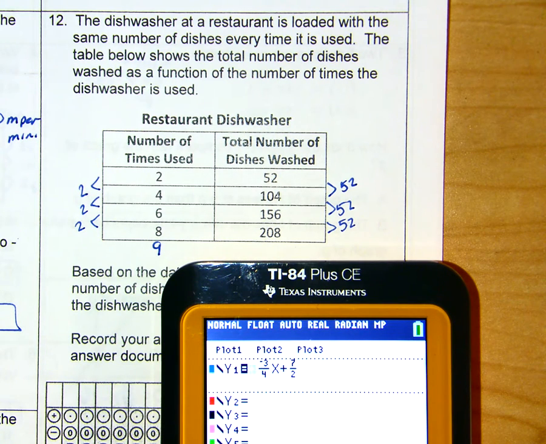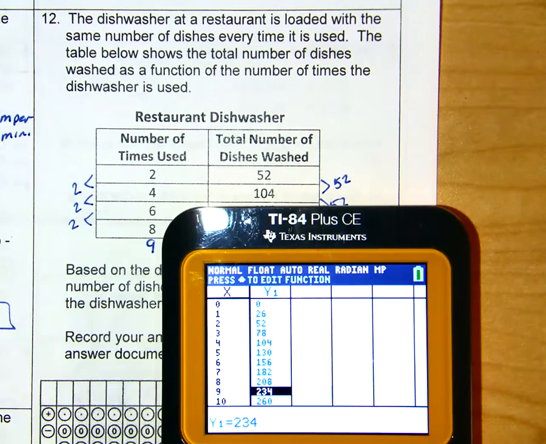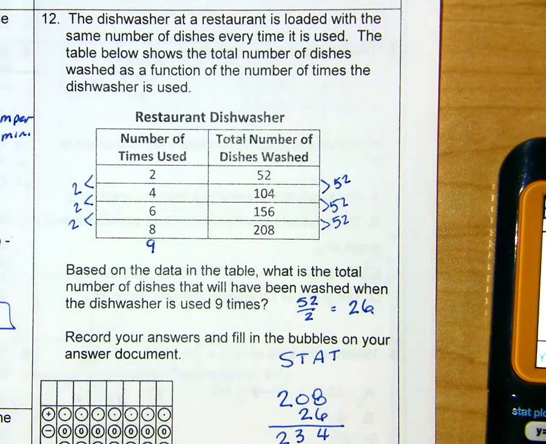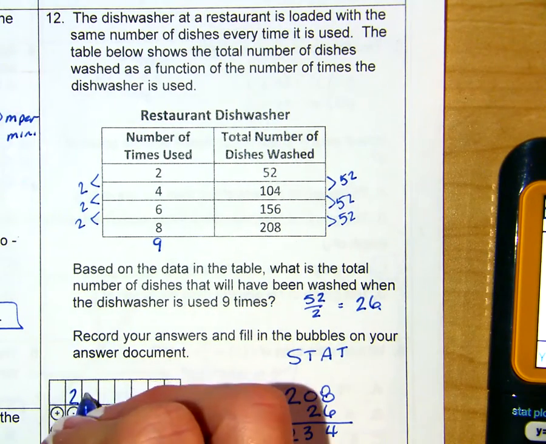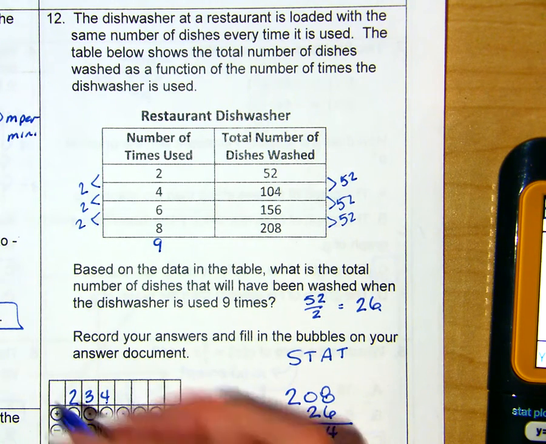So we go to y equals, clear this out, put 26x in there, look at the table of values, go to where x is 9, and that should tell us 234. So that is the answer on number 12. So you would put your 234. You could put that there, or you could put them all right here.